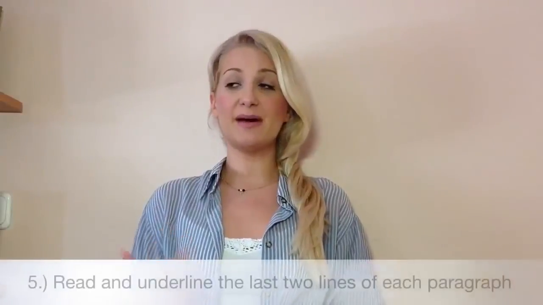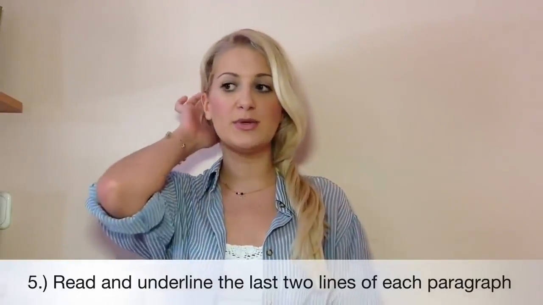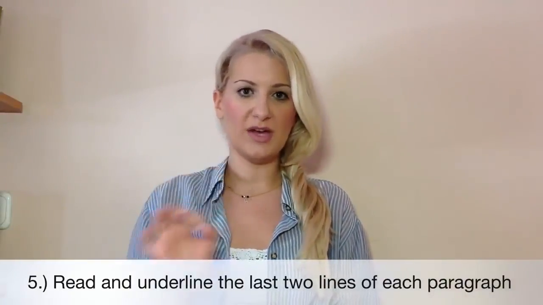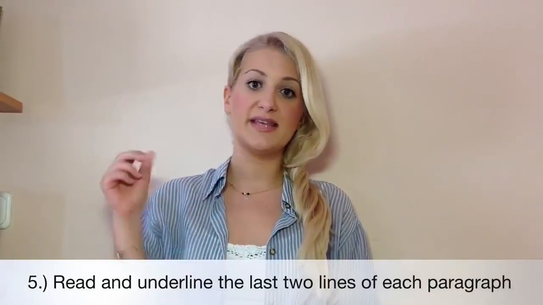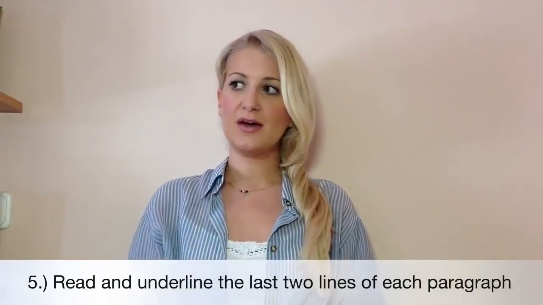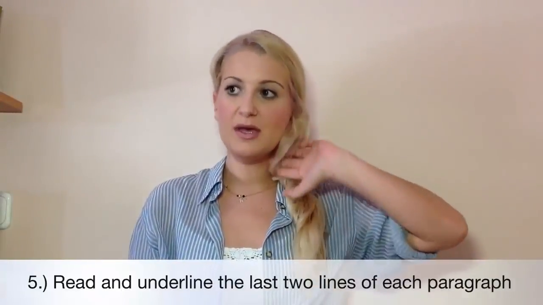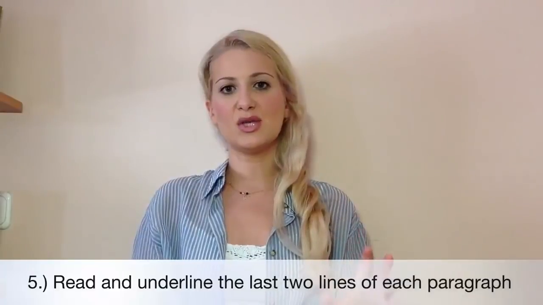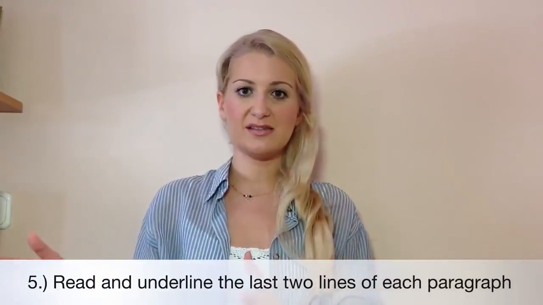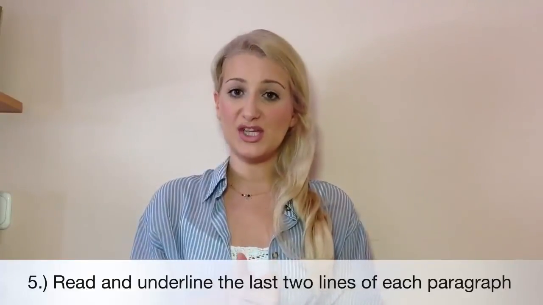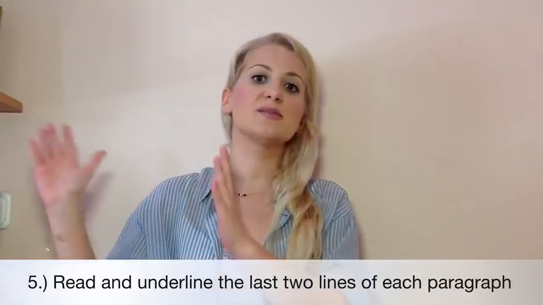Alright, next step, number 5, read and underline very quickly, right? Read very quickly, not word per word. Read and underline the last 2 lines of each paragraph. Okay, in my opinion, this is not necessary every time, but the reason I'm saying this to you, and I suggest you do it, is because sometimes in the tasks there is going to be a question like, what is the opinion of the writer in this matter?